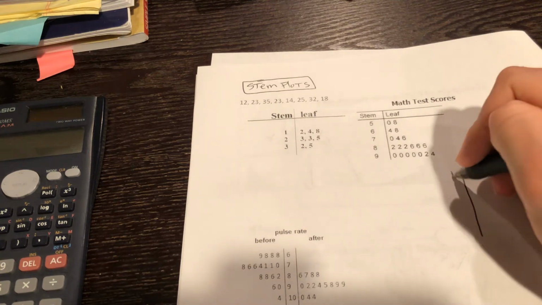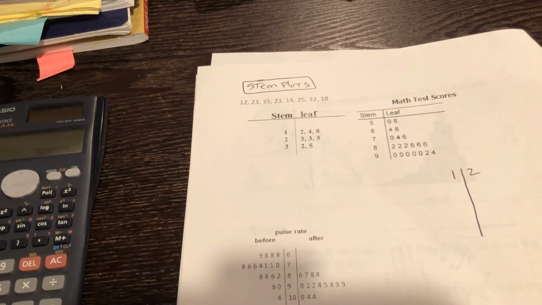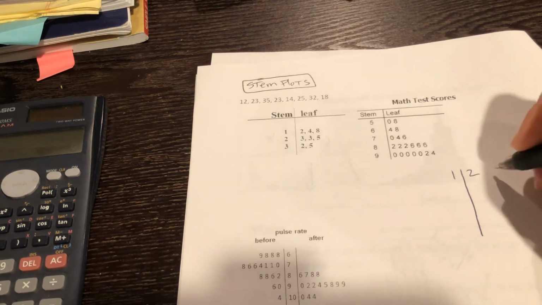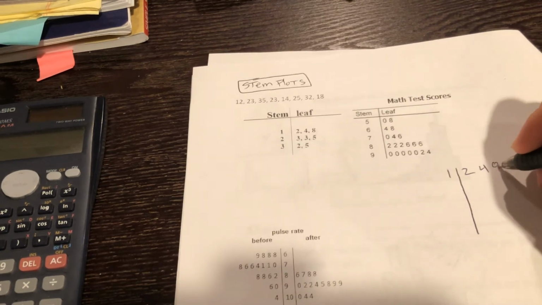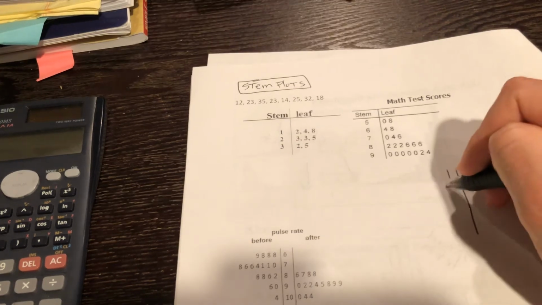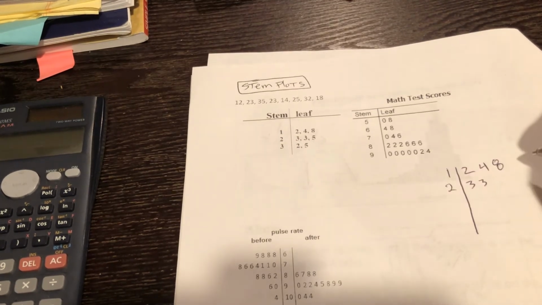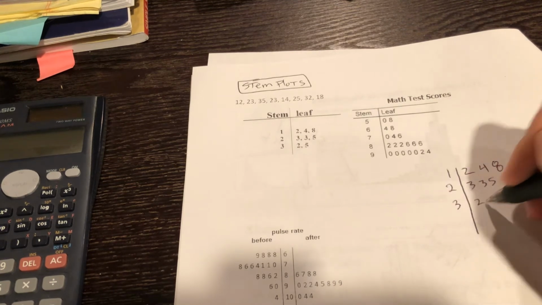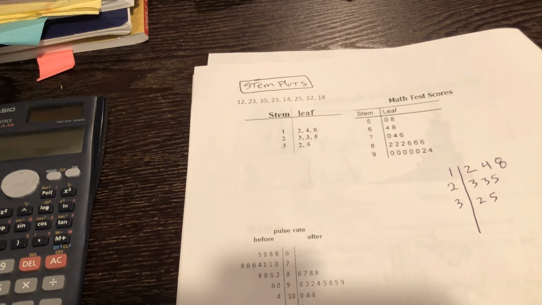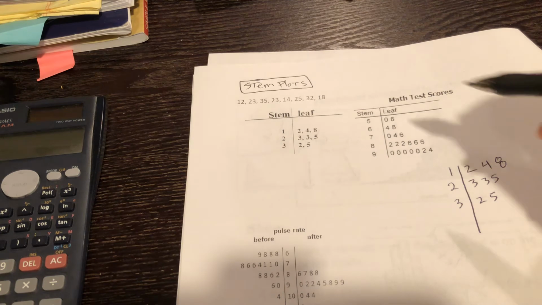You would put a 1 and a 2. That's 12. You do go in order, so you don't need a comma either. That's for 14, and then you have one that is 18. Then you have 2 23s. Yes, you have to write them both. That shows me that there are 2 23s. This is for the 25, 3 for 32, and 35. It needs to go in order. If you have 2 23s, you write out 3 twice.